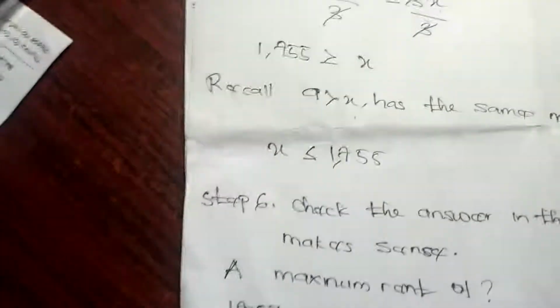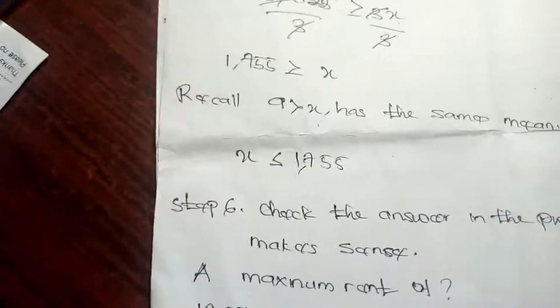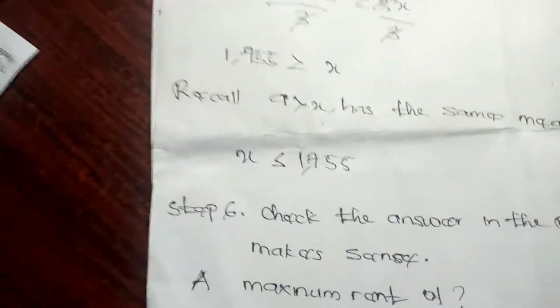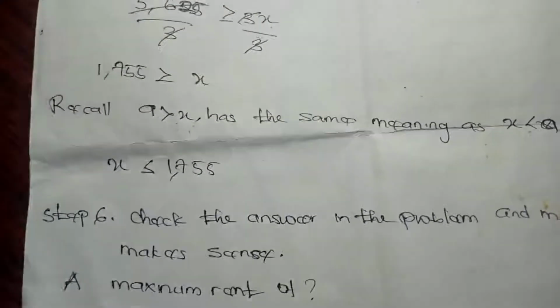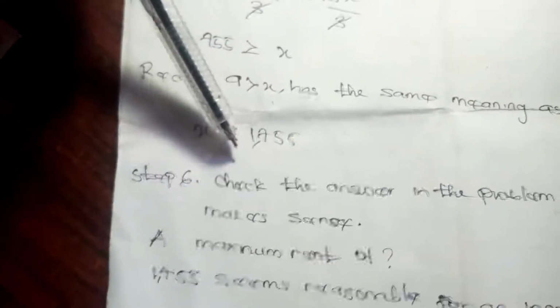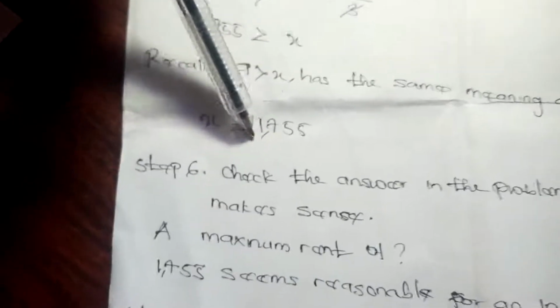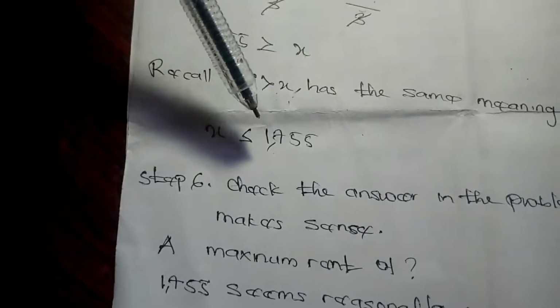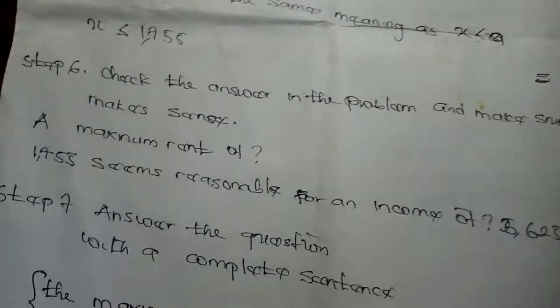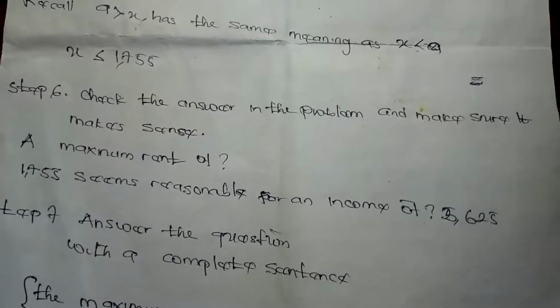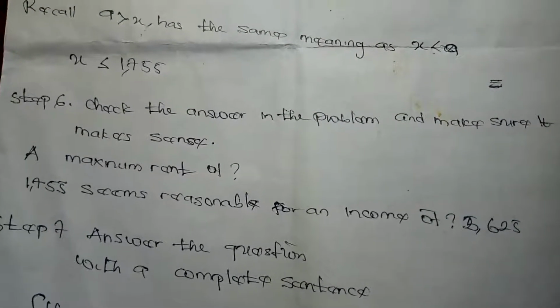So now, if you recall, when I was telling you the properties of inequalities, I said in a point that a greater than x has the same meaning as x less than a. So we now interchange and bring this one here by changing the sign, making it x is less than $1,755. So now, step 6, we check the answer in the problem to make sure it makes sense.